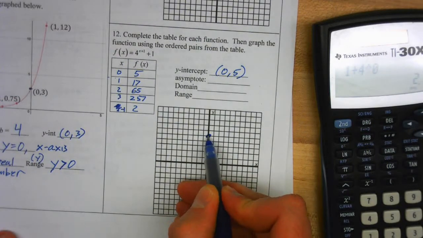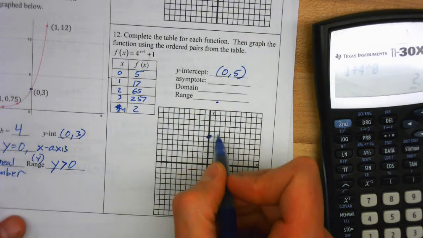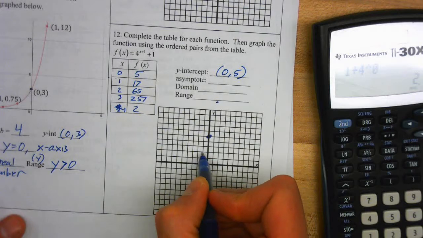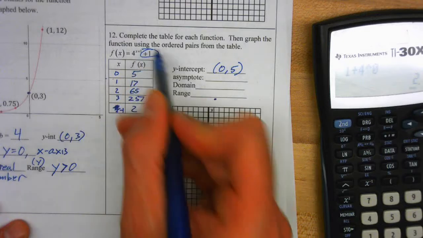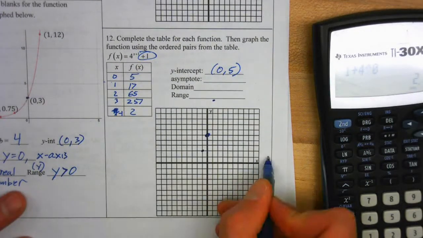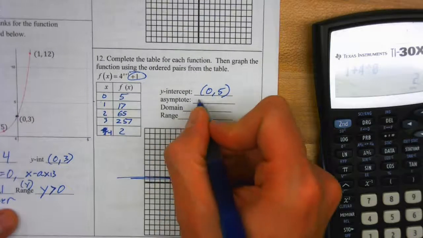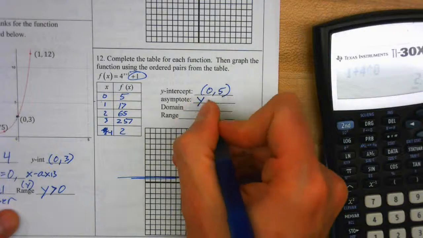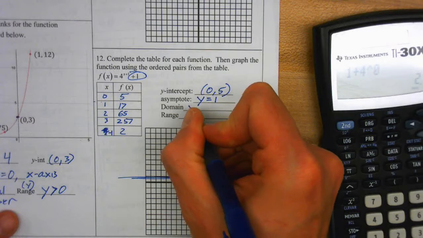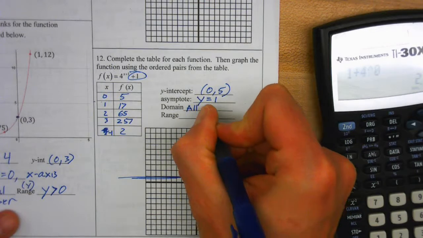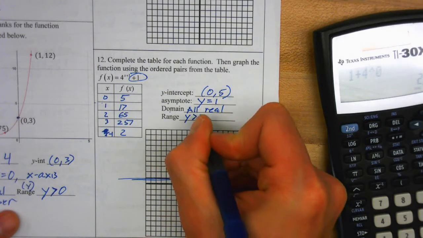And so we have 0, 5, and then we have 17, which is off our graph. 65 is way off our graph, and that's why I went to -1, and that's going to get us to 2. Okay, and I know that our asymptote is at 1 because this actually shifts our graph up 1 from the axis. So I know that our asymptote is right here. Our asymptote is actually y is equal to 1. And then our domain is x is all reals. And then our range is y is greater than 1.